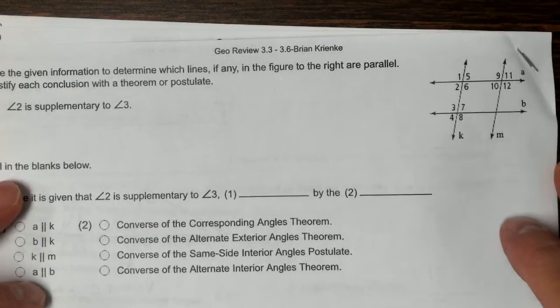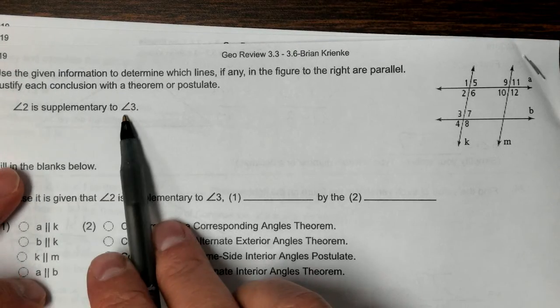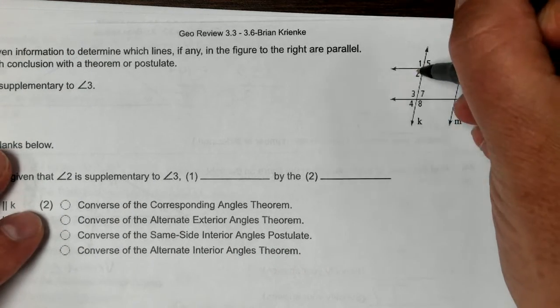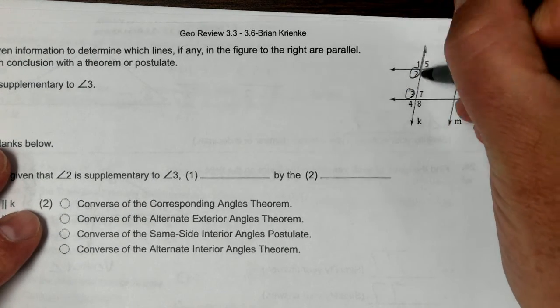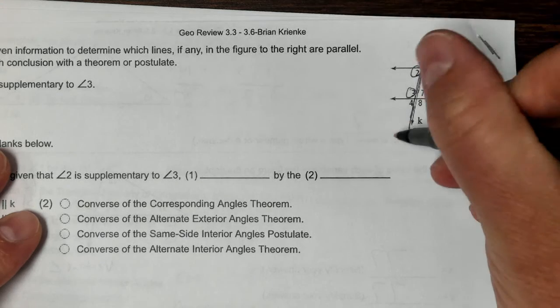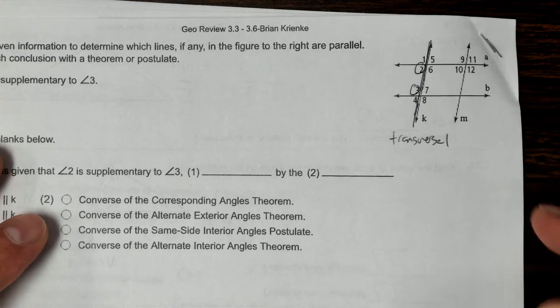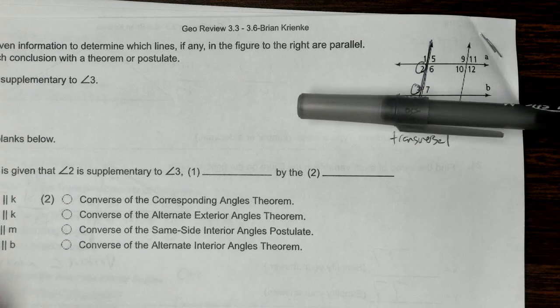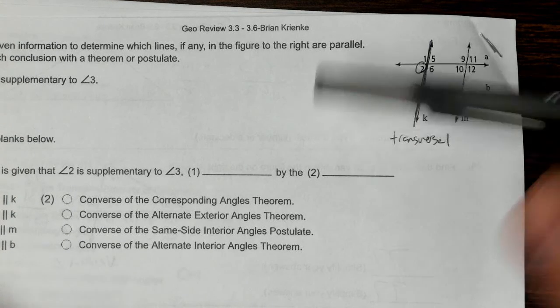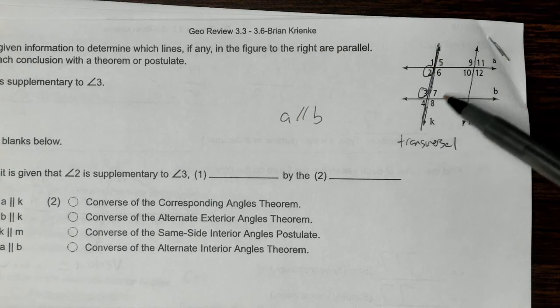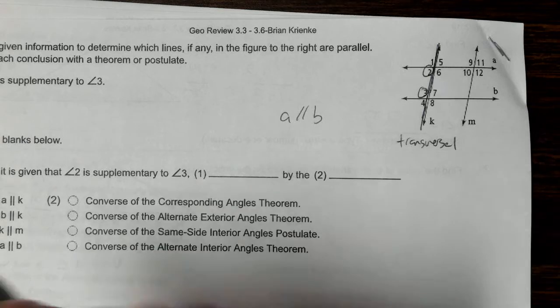Okay. Then the last one, it's talking about 2 supplementary to 3. So there's your 2 and 3, so we circle it, and then darken our transversal. So it's got to be A parallel to B, because A and B help form those angles.